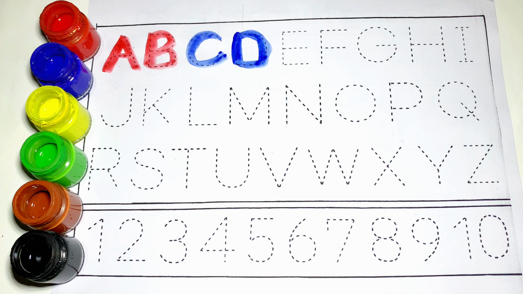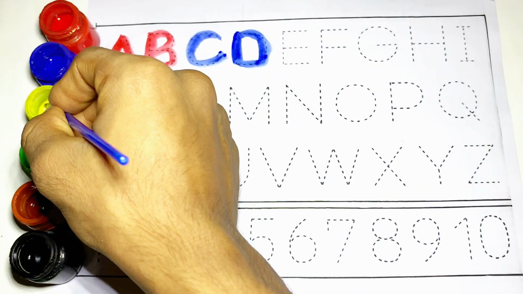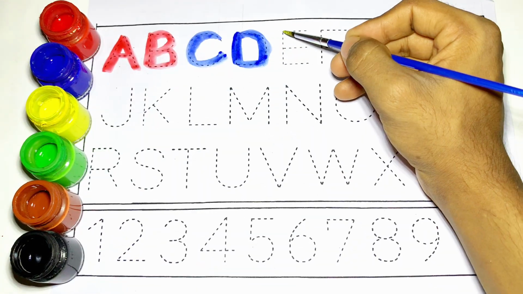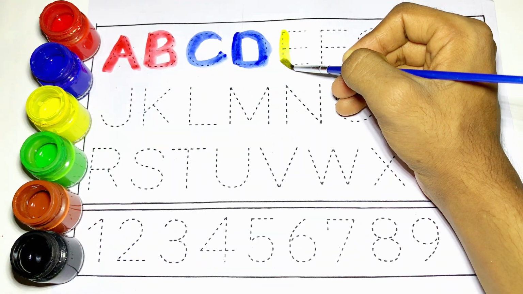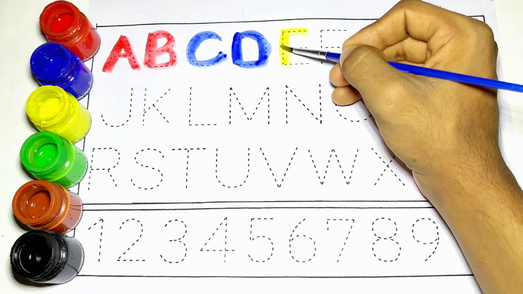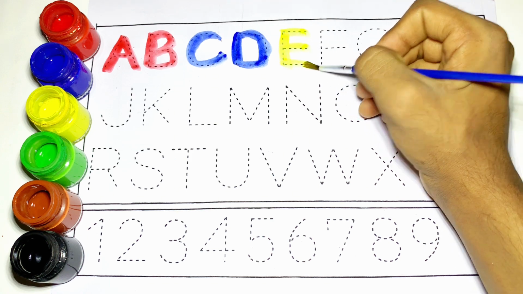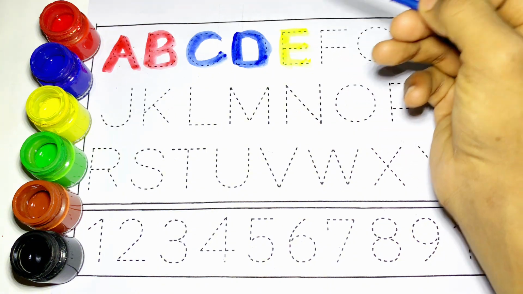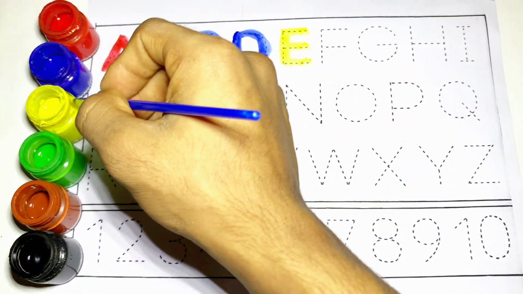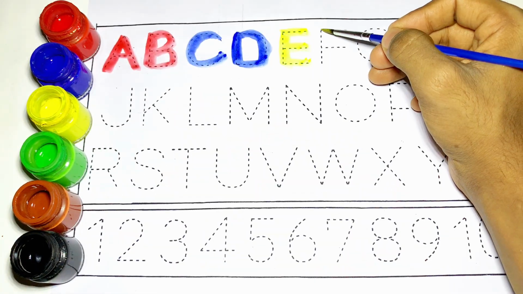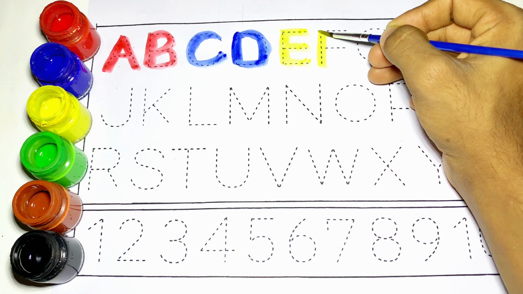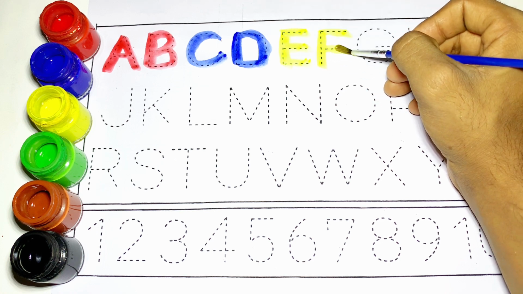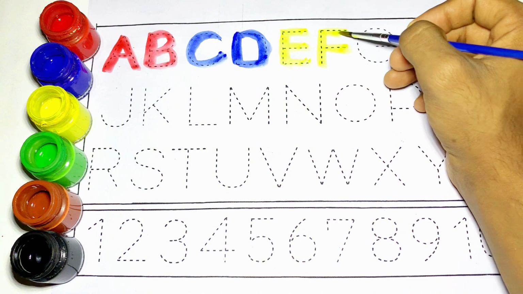Kids, now E for egg, E for elephant, colors of E, and use yellow color. Kids, again use yellow color and draw F for fish, F for fan, colors of F.